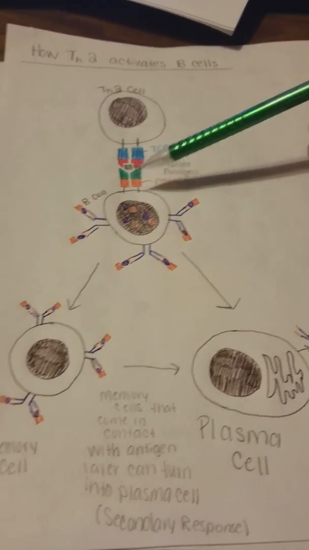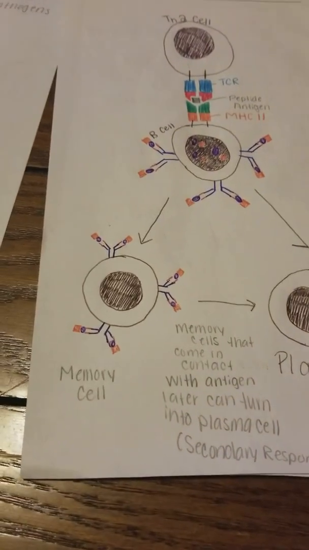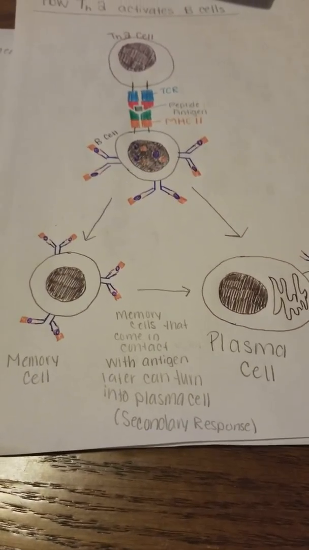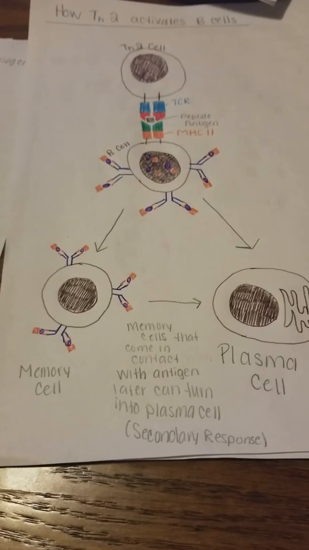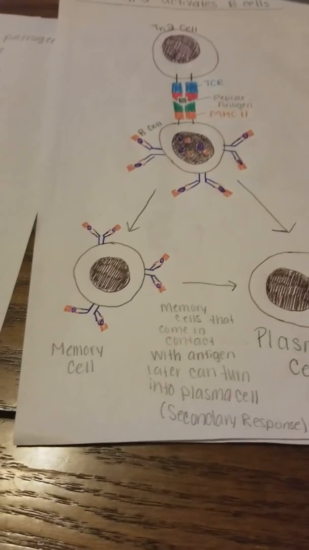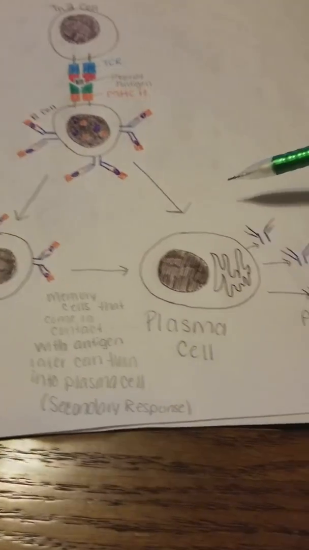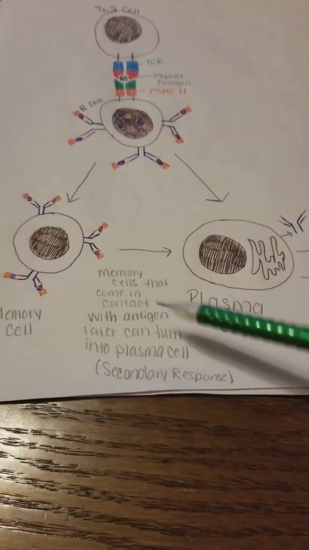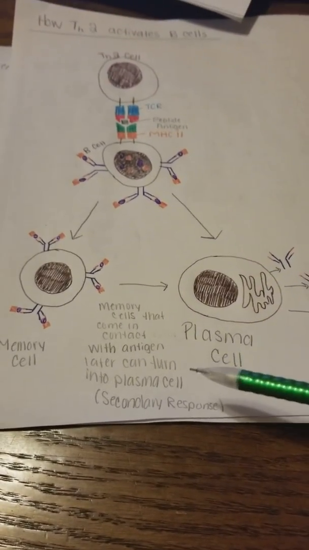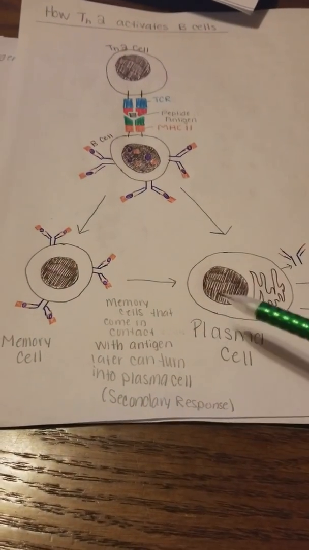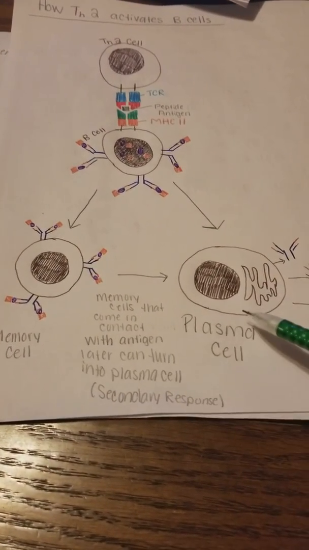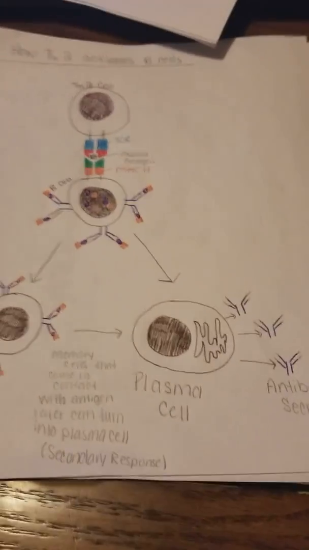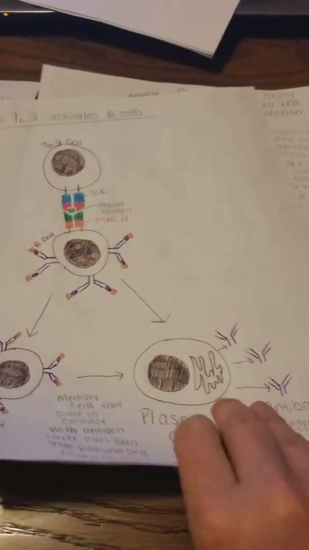There's the antigen in the middle. The B cell can then become a memory cell, which stays in the immune system for a long time, or it can become a plasma cell that secretes antibodies. During the secondary response, a memory cell can then become a plasma cell later. So it's much faster the second time if you get the same pathogen.